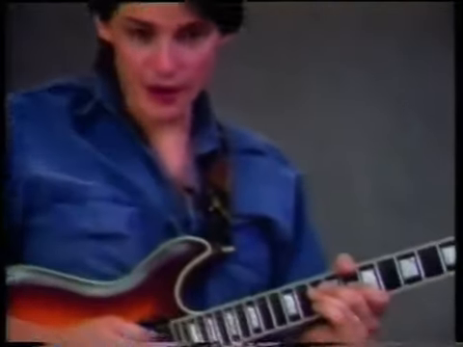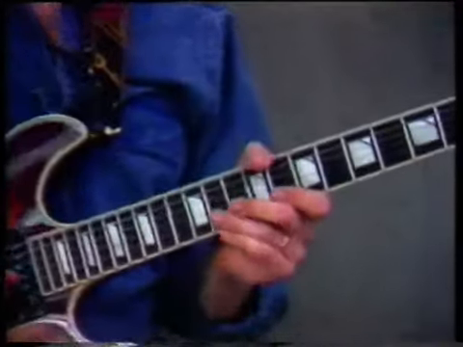I want to play some slow-mo blues here for you, so you can see and hear some phrases at a nice pace, and you might be able to pick a few of them up from the tape. So here's some 12-bar blues, key of C. Here we go. 1, 2, 3.